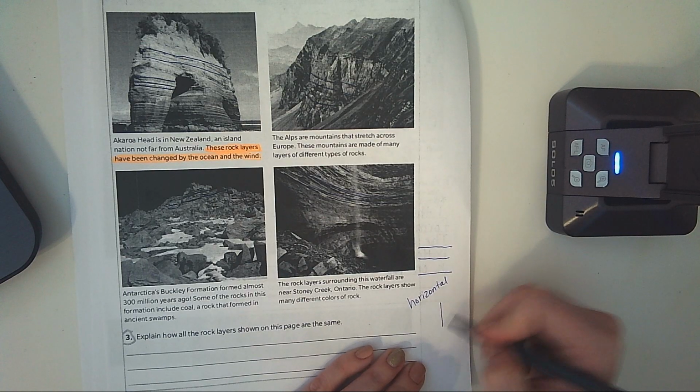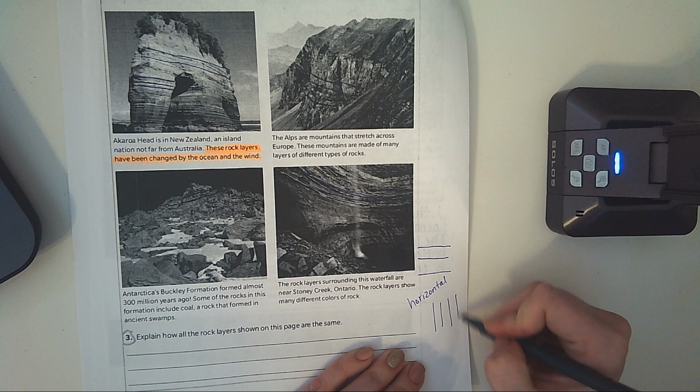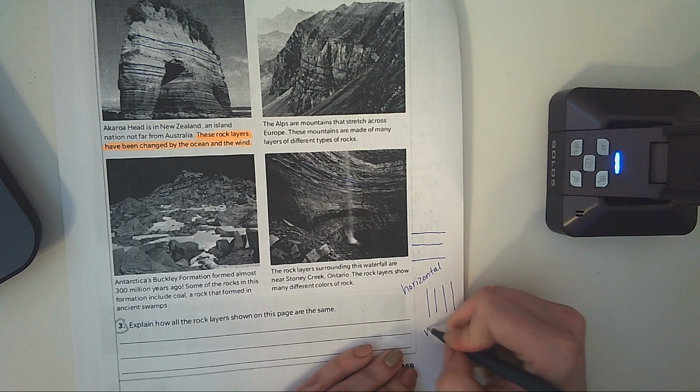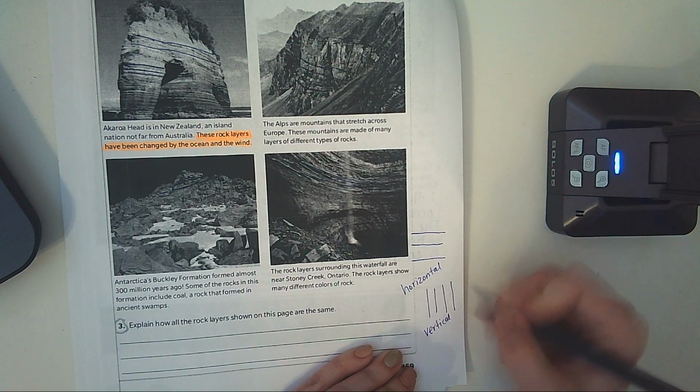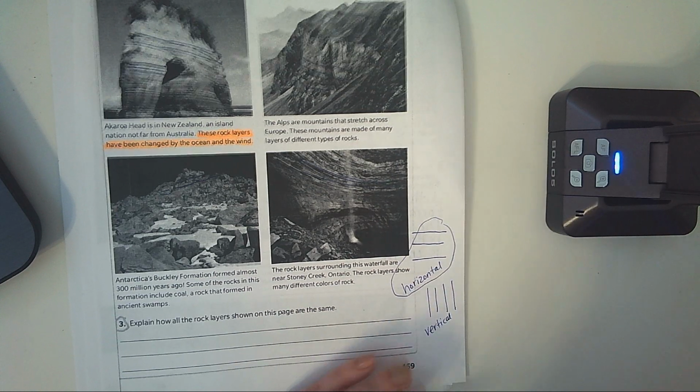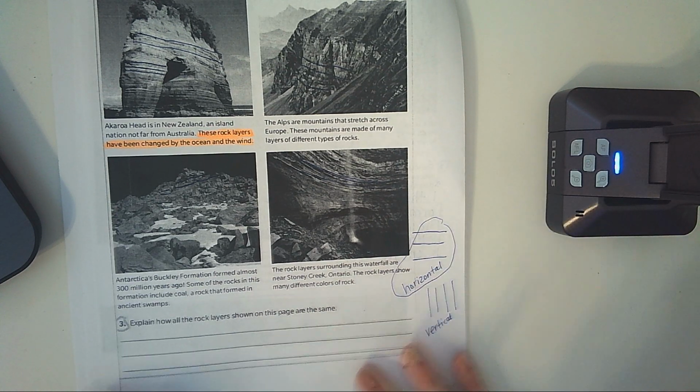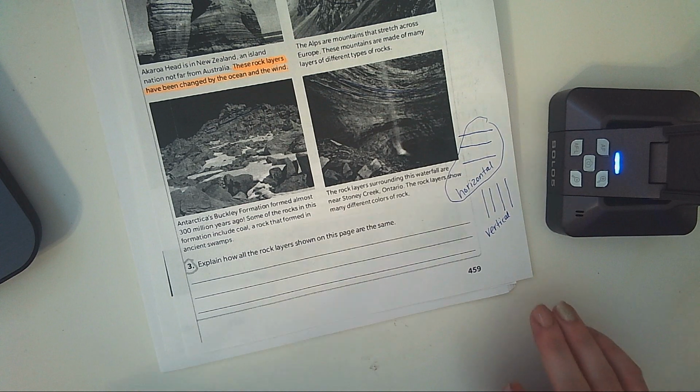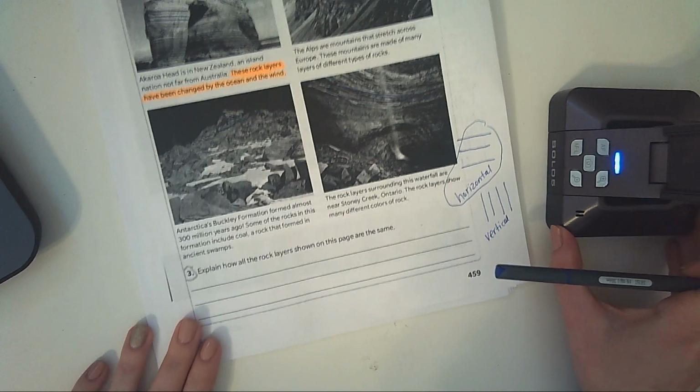None of them are going like this, which is vertical. So we see the rocks going like this. So that's going to help me answer the question. Explain how all the rock layers shown on this page are the same.